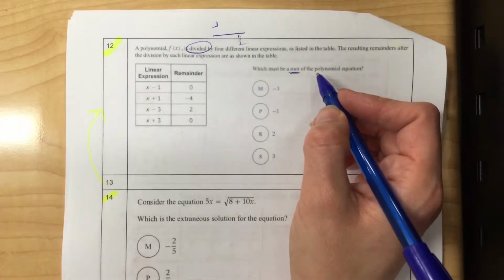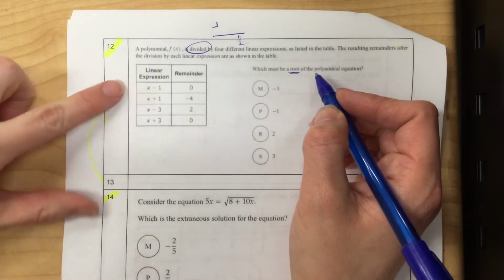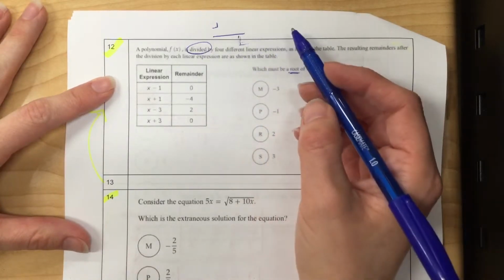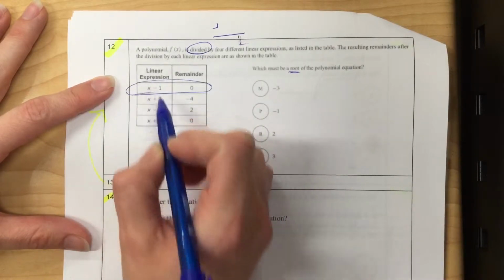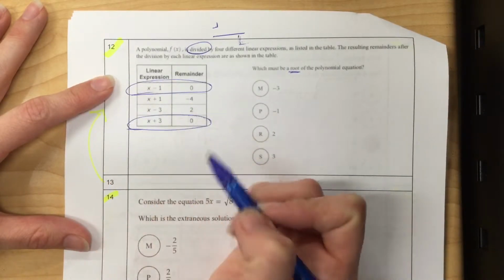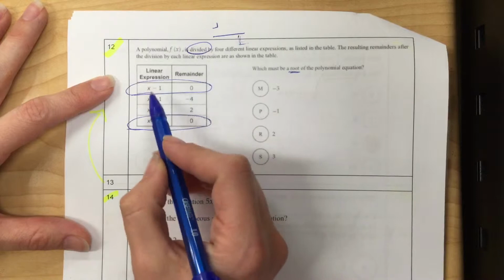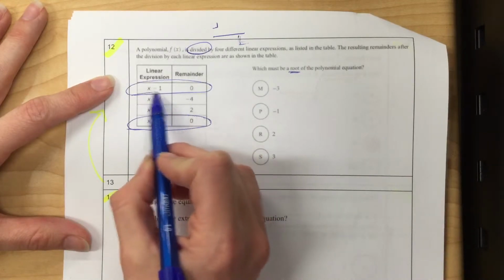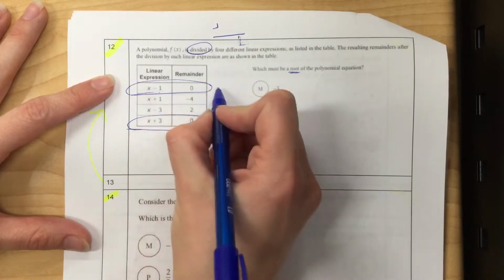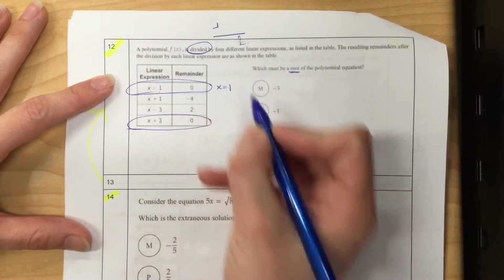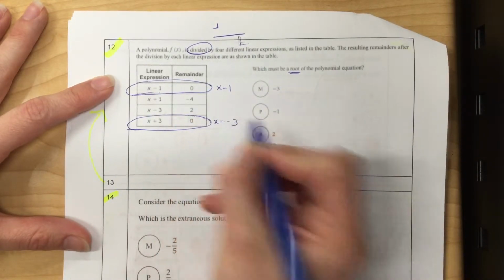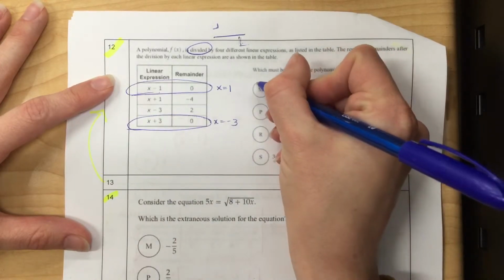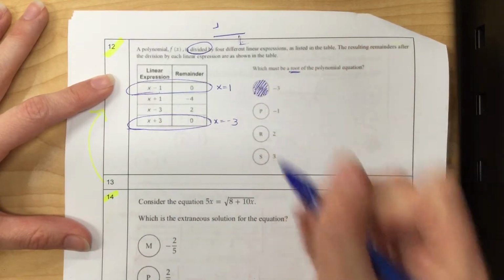So the first question is which of these are even factors? What number do you need to get in the end for them to be a factor? Hopefully you recognize you need 0 to be the root. So these two are solutions or roots, and so these are the factors. The question is, what's the root? If x minus 1 is a factor, then a root is 1. If x plus 3 is a factor, then the root is negative 3. So the correct answer here is negative 3.